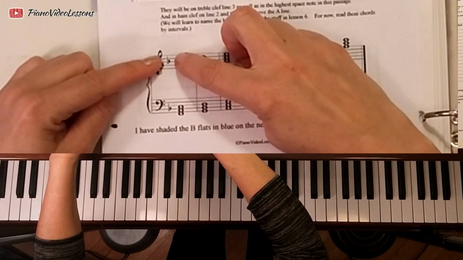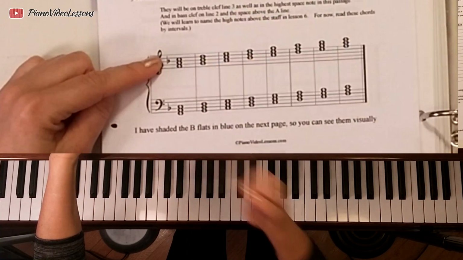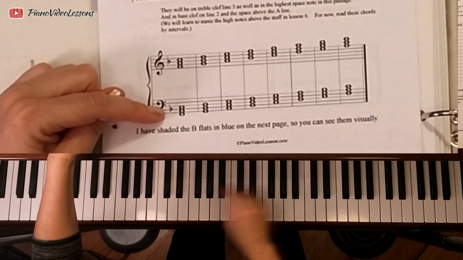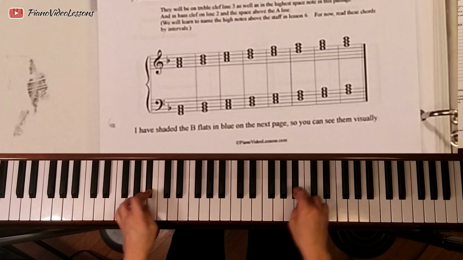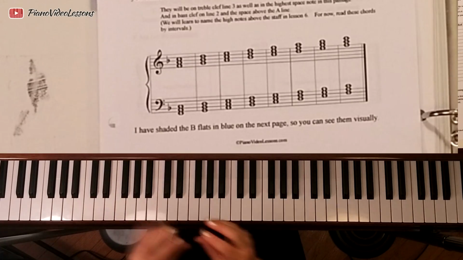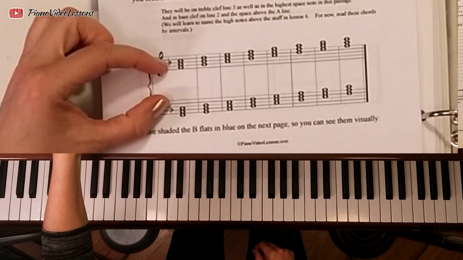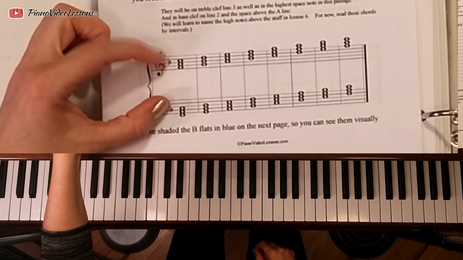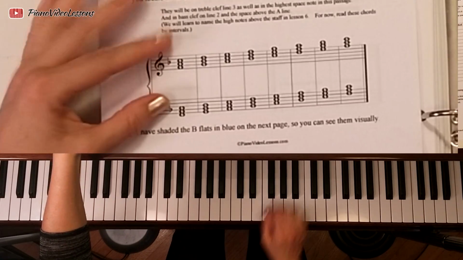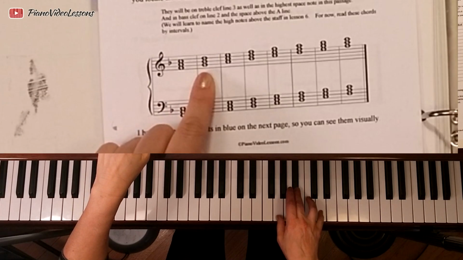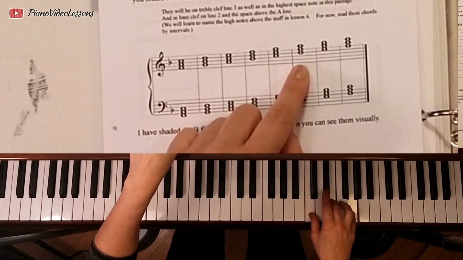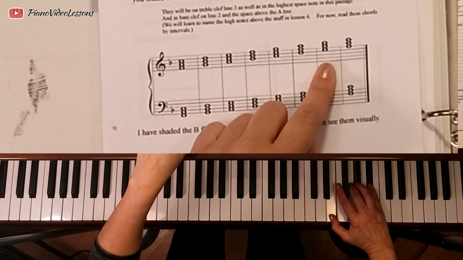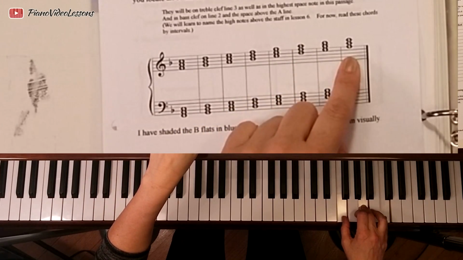So this one is written on the third line because that's where B is in treble clef. And this one's written on the second line because that's where B is in bass clef. But that does not mean that these are the only two B flats. It's a general code for us to know that we will play every B as a flat. So here we can play through the diatonic chords in the key of F. And I'm playing B flats every time I have a B.